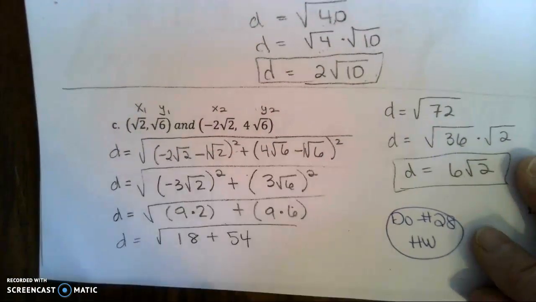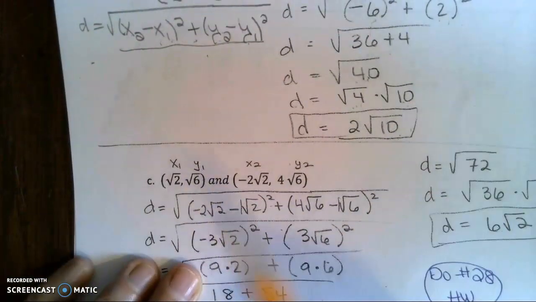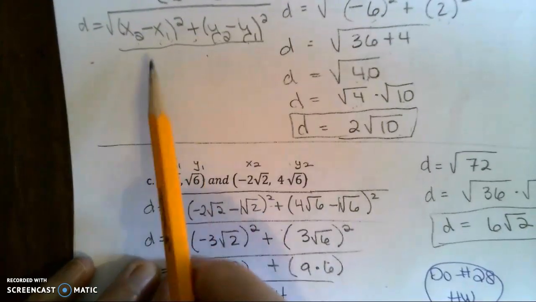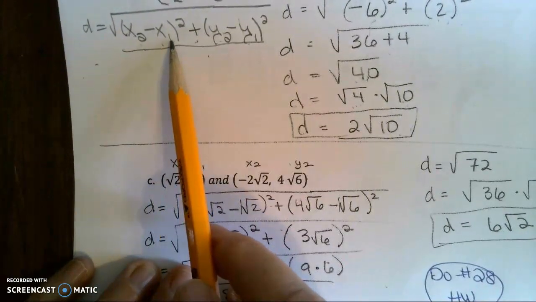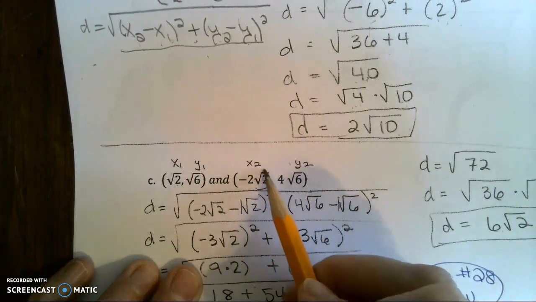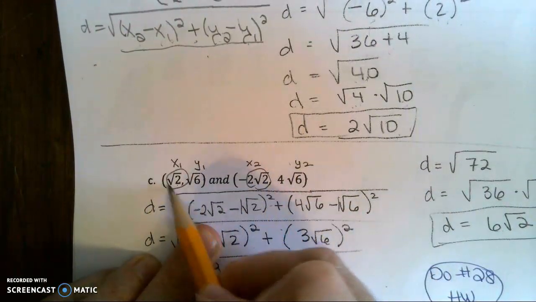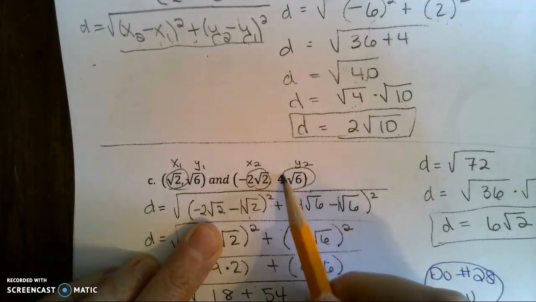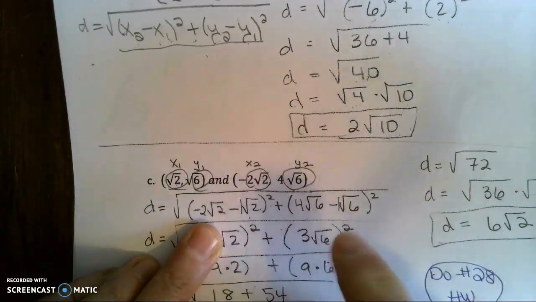This is a harder one now. Okay, here's the next one. So again, label your points x1, y1, x2, y2. So I'm going to take x2 minus x1. So here's x2 right there, minus x1, that's what we have right there. And then y2 minus y1 is right here.